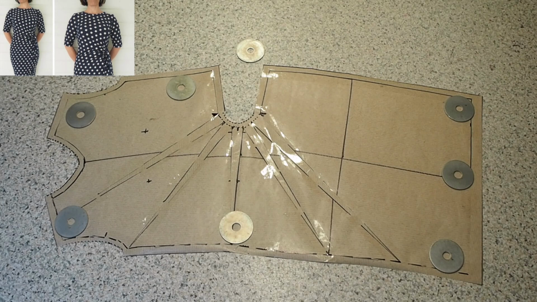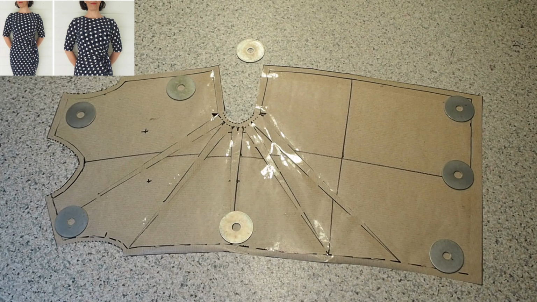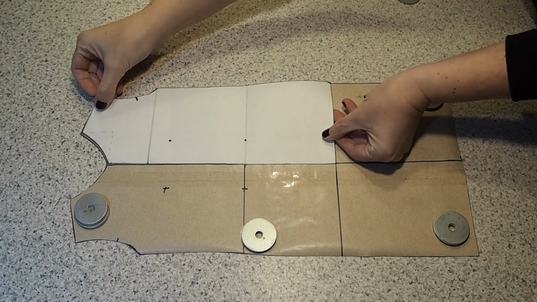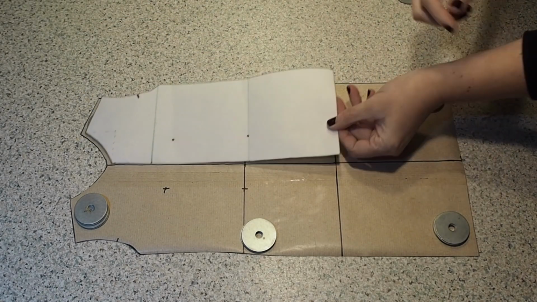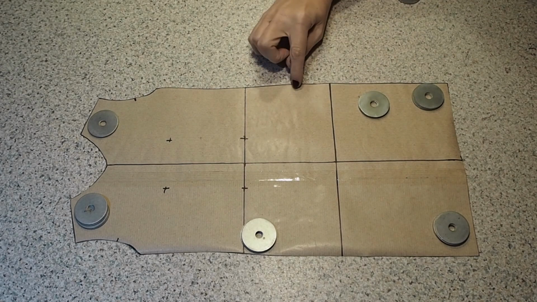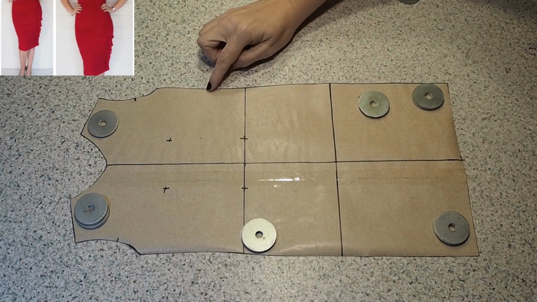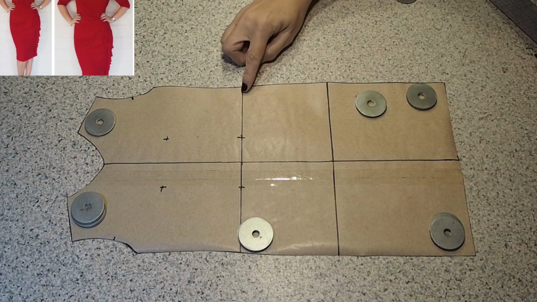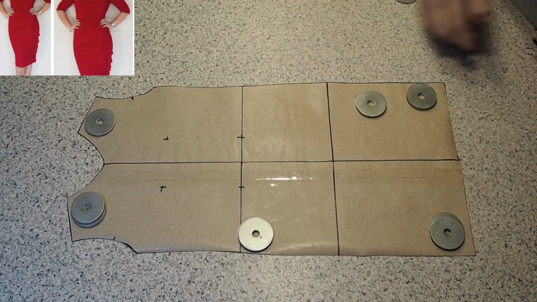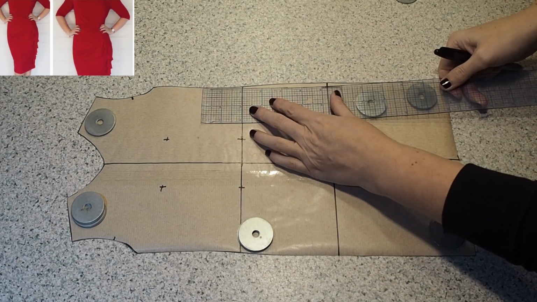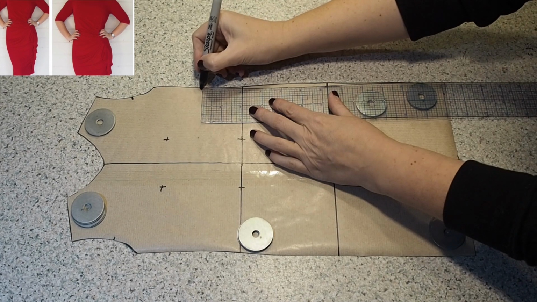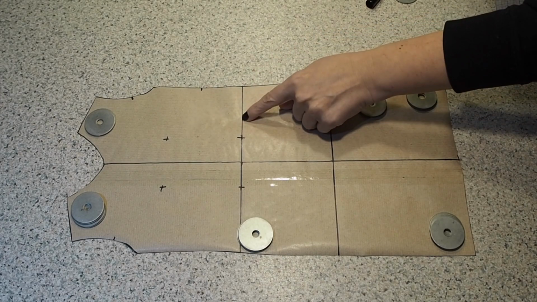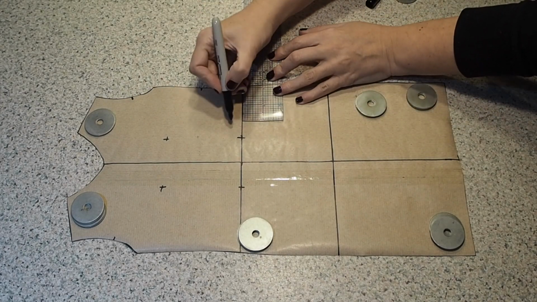So for my next example, I'm going to slash and spread from different points. So I've traced my block and lengthened it in exactly the same way as I did before. And this time I want to create a two-piece pattern. So I want to give myself a little curve, just like you can see on the red dress, at the side seam. So I'm measuring above the waist 4 inches, below the waist 5 inches, and on the waist 4 inches.